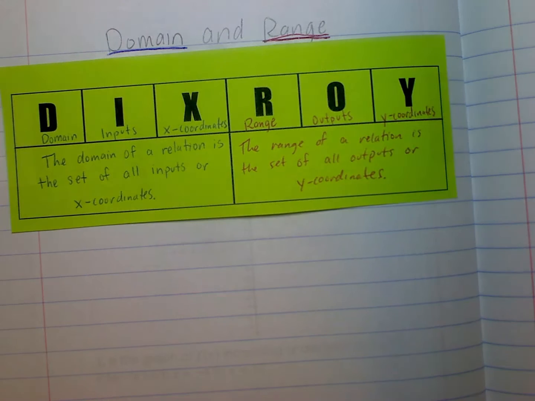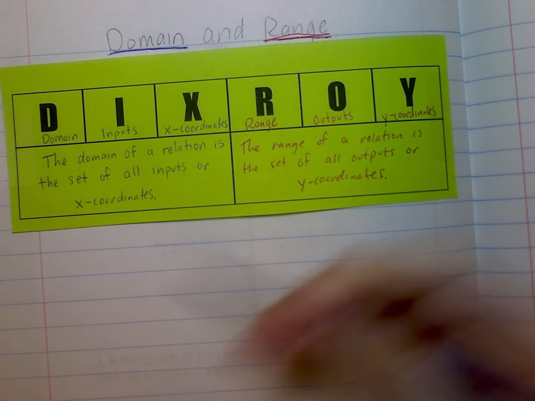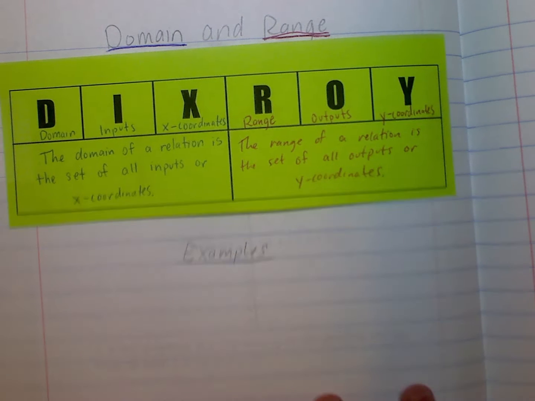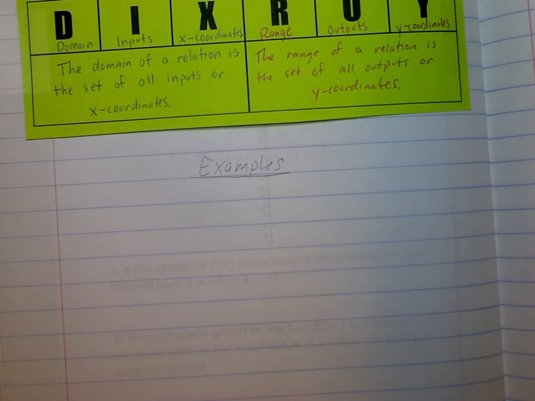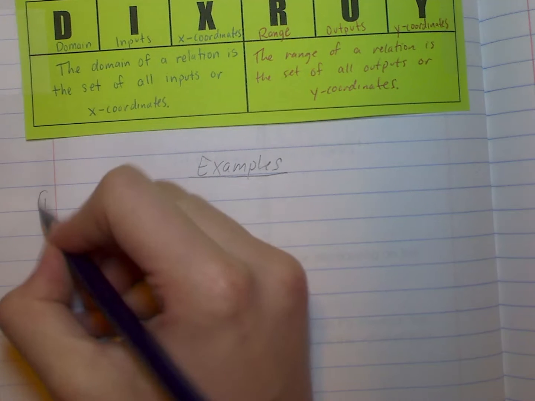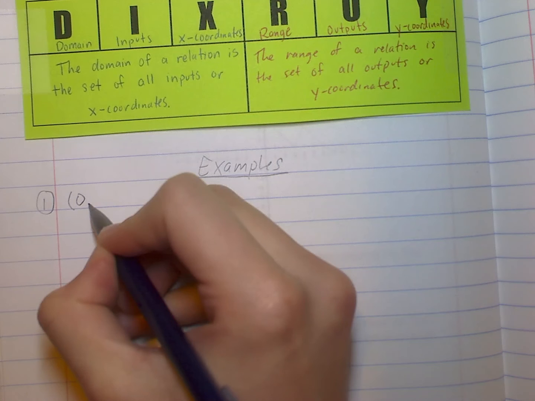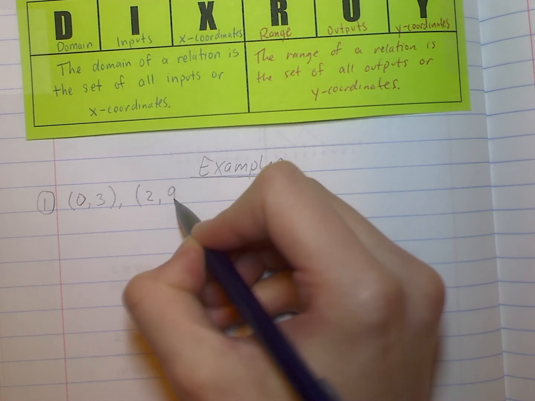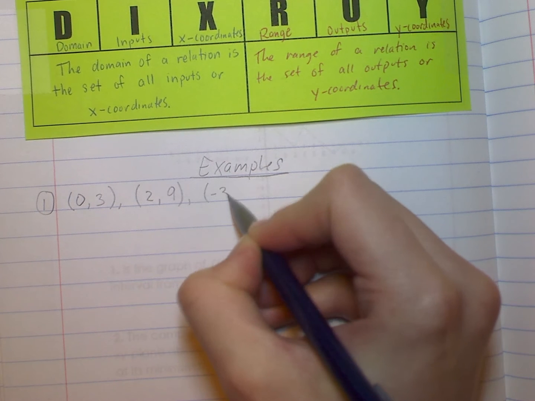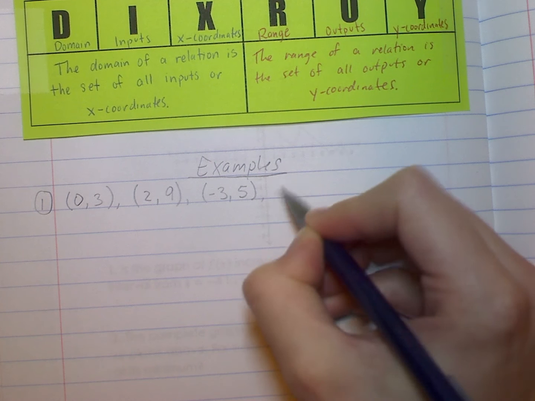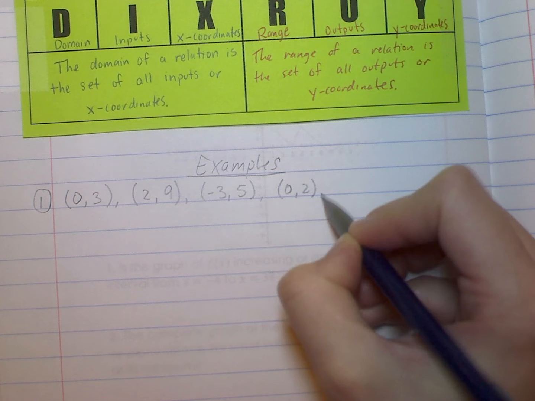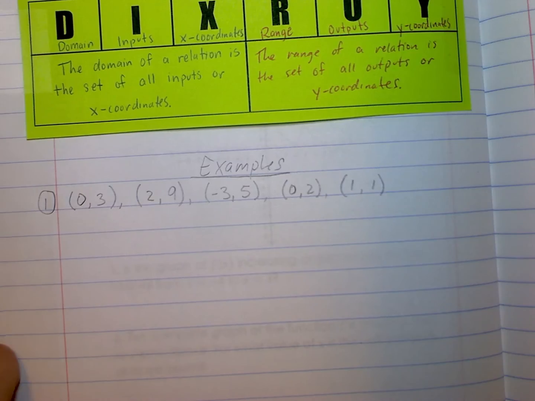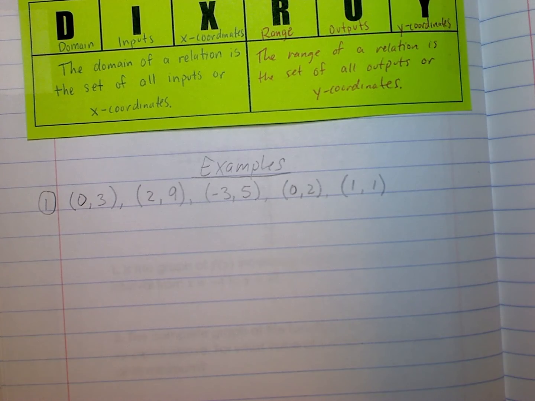And so I'm going to show you some examples. I'm going to show you what I mean. So here are some examples. We've seen relationships in a lot of different ways. We've seen graphs and ordered pairs and tables and all sorts of things. So we're going to start with a set of ordered pairs. So here's my ordered pairs. Take a moment, make sure you copy them carefully. Okay, so this is the ordered pairs.